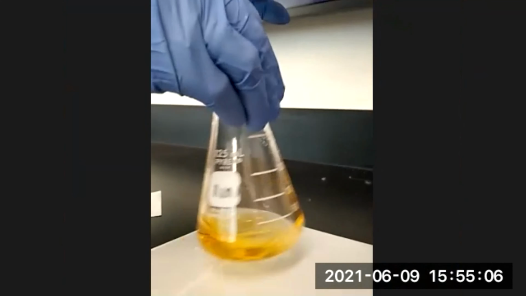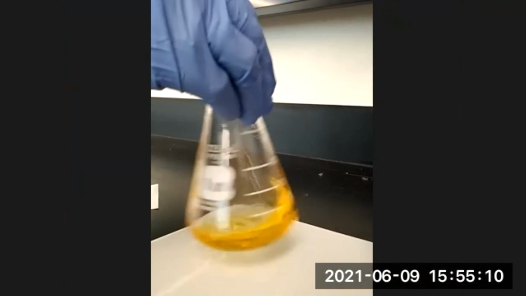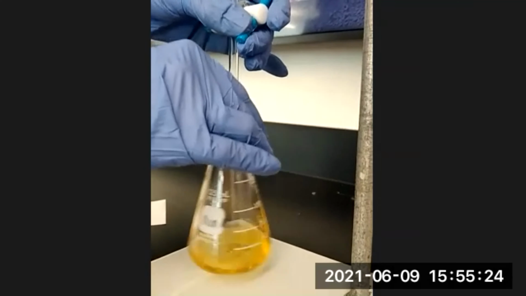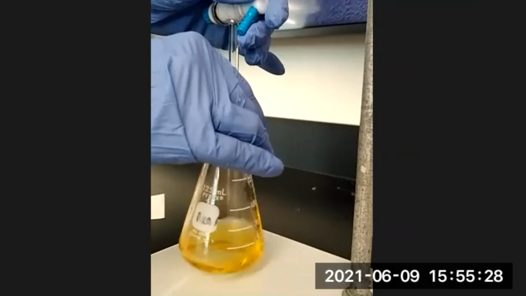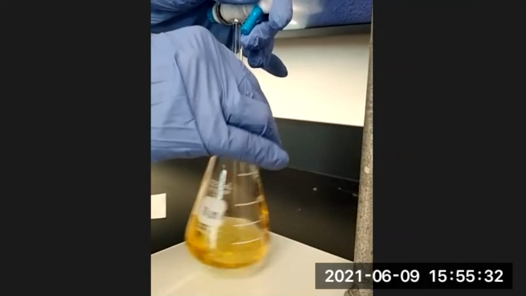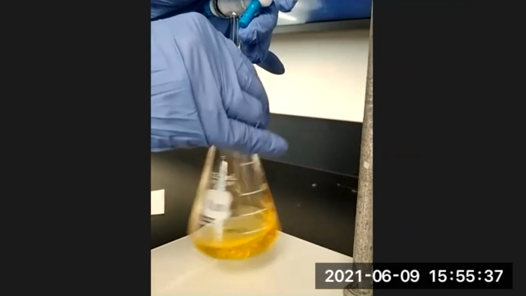So keep on adding HCl until it changes color. Notice how one hand grasps the stopcock, the other one has the Erlenmeyer. So you're gently adding the hydrochloric acid to the Erlenmeyer flask.